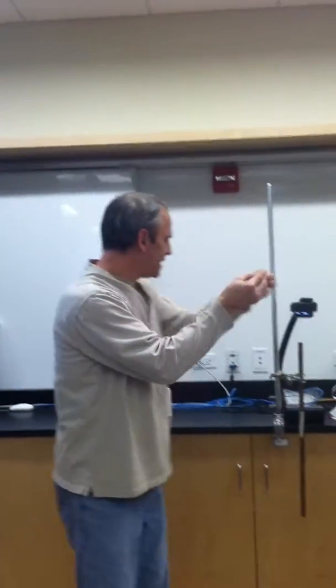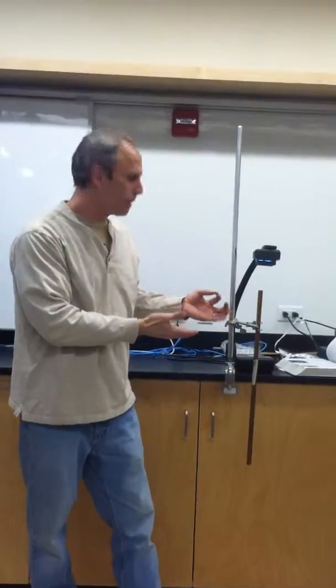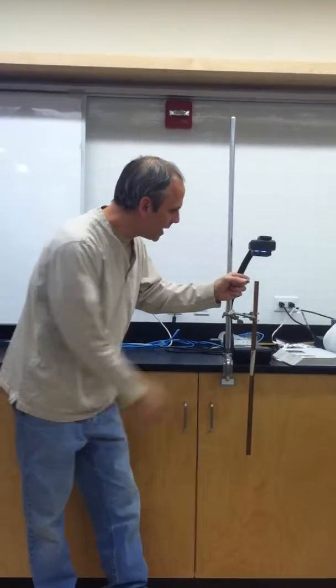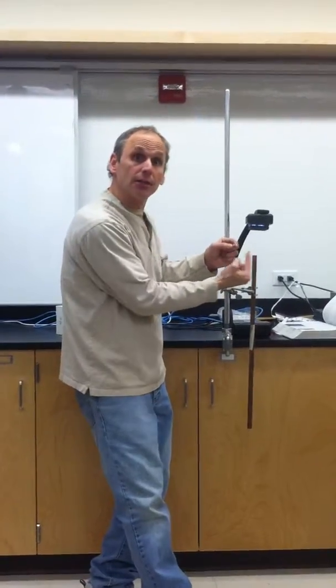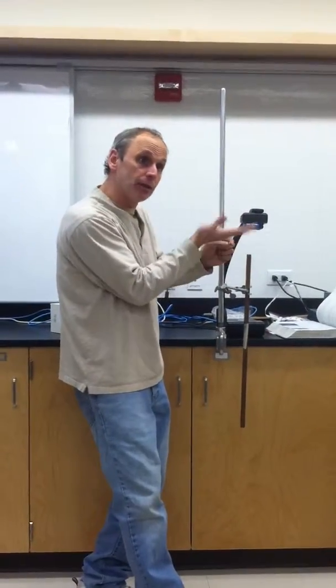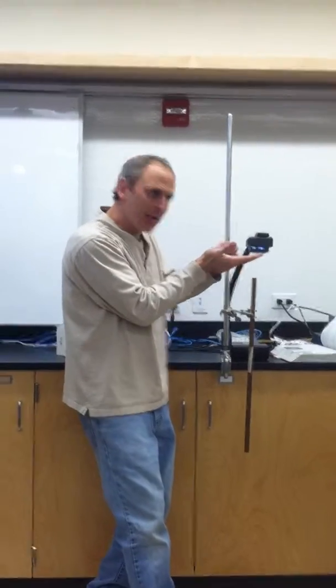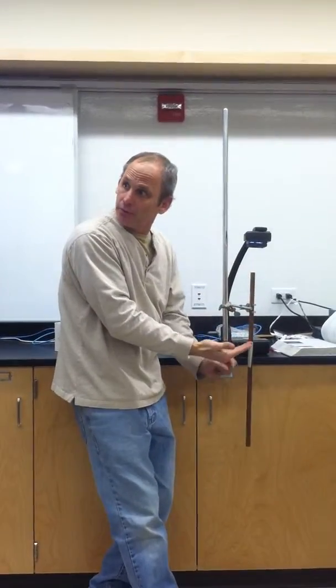Okay? Why? Because as this thing falls, and you know what? Have you heard of magnetic braking on high-speed trains and so forth? That's what this is. Look, as this falls, there's a little current that flows around that generates an opposing magnetic field that keeps this thing from accelerating at g.